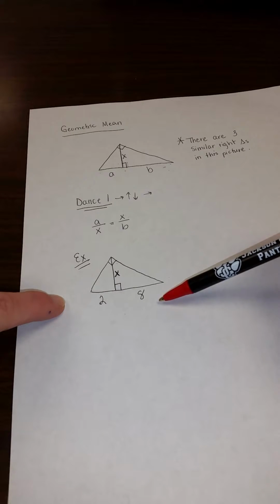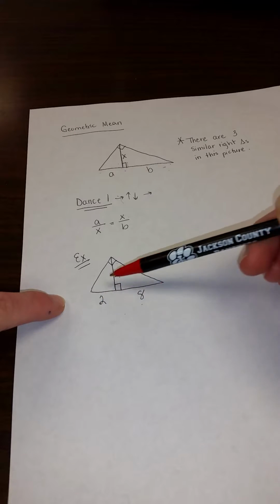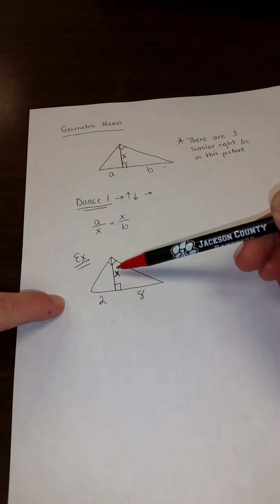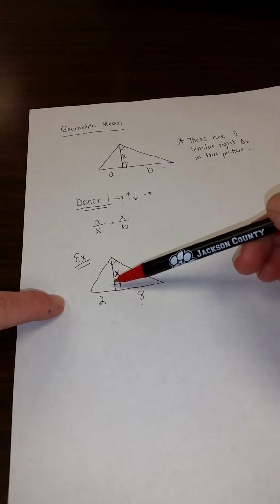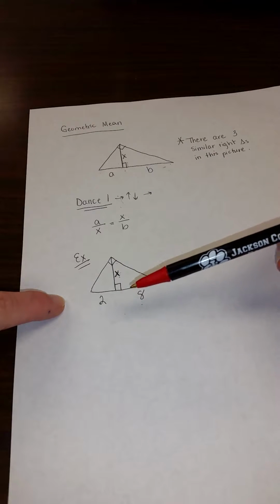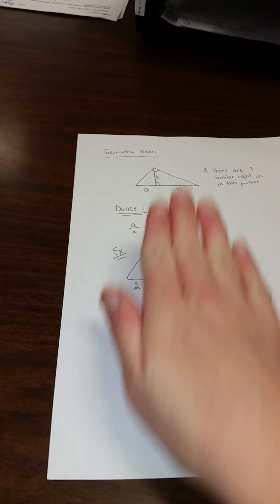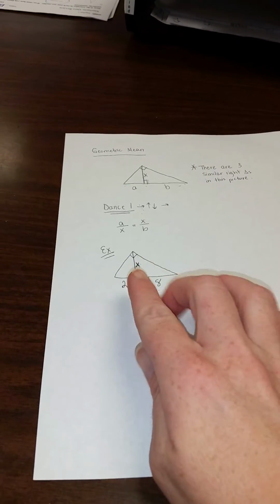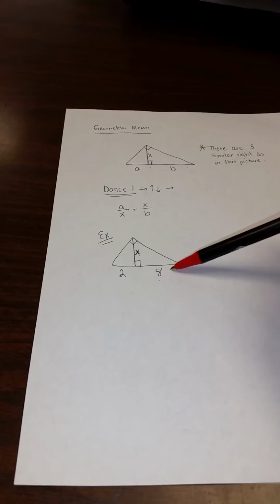And to help you set up your proportion, you're going to use dance 1. Do you see how this middle segment has something on it? Sometimes this will be X and sometimes it will be a number, and your X will be one of these 2 numbers. But when you have something on the middle, that's dance 1. I'll show you the hint for dance 2 later, but when there's something on this middle segment, that's when you know you're using dance 1. So put your hand out in front. Since we are using dance 1, we are going to go over 2, up X, down X, over 8. So over, up, down, over.